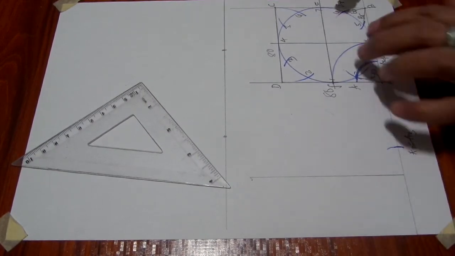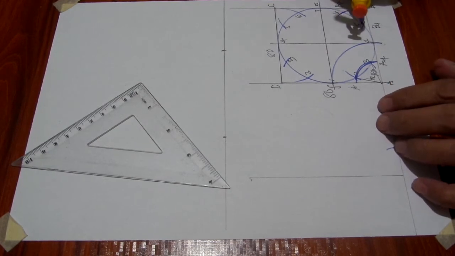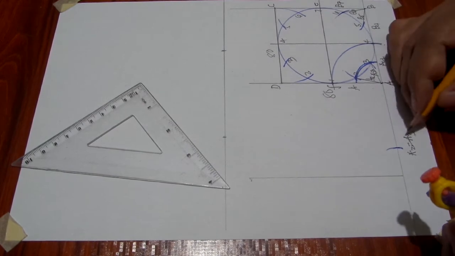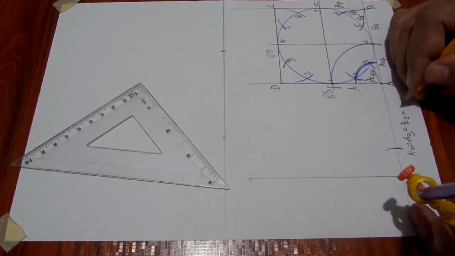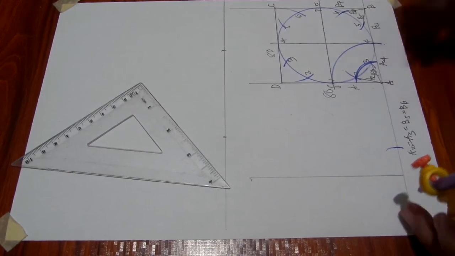Since it is symmetrical, the same as B, this point, and to B5 and B6, so B5 equals B6.